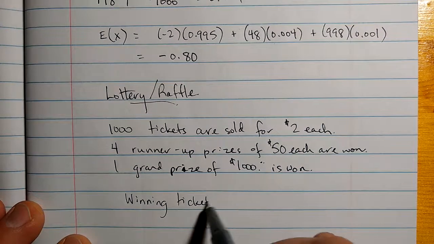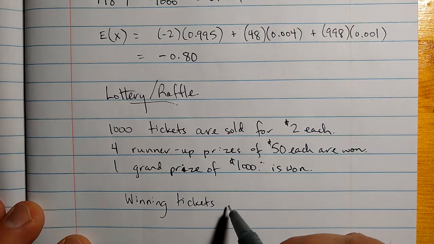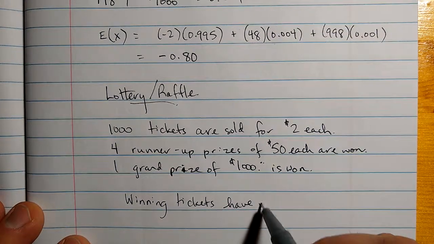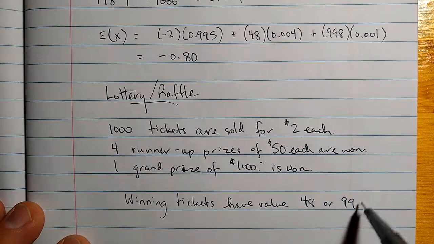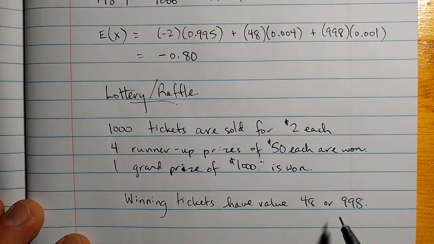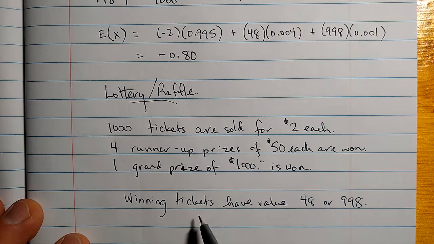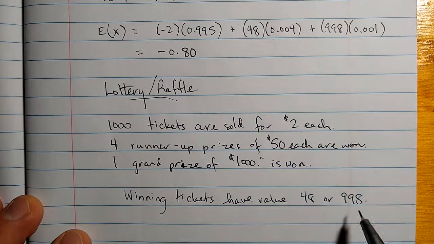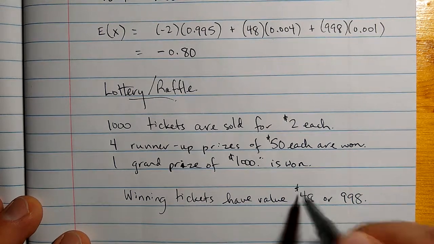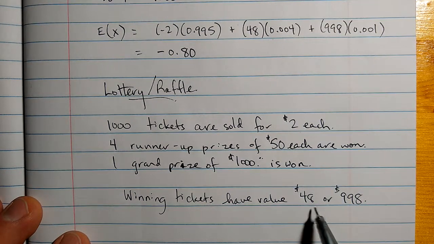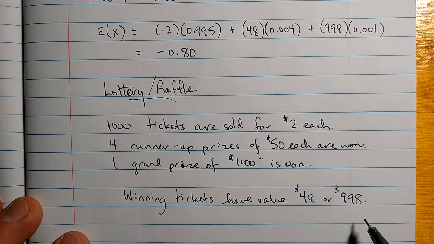Winning tickets have value 48 or 998. A winning ticket would earn the person holding it $1,000, but they did already pay $2 to get the ticket. So the value is either going to be $48 or $998.